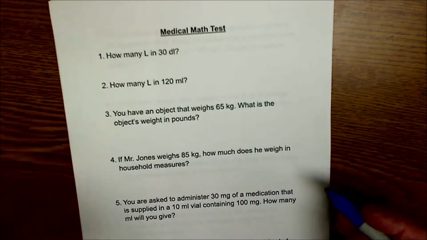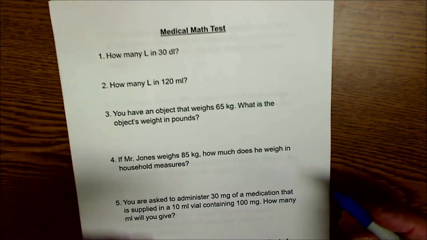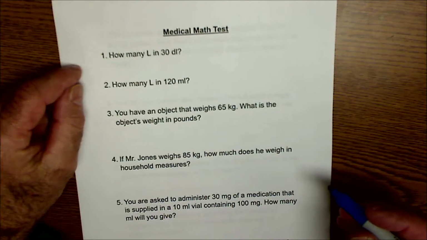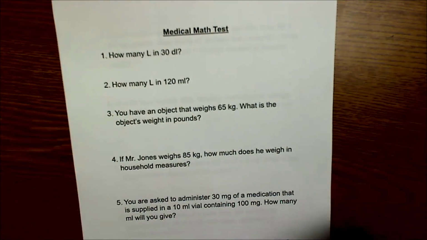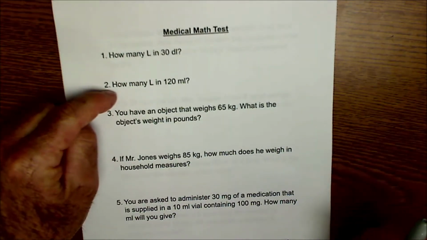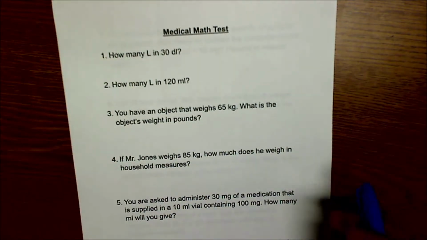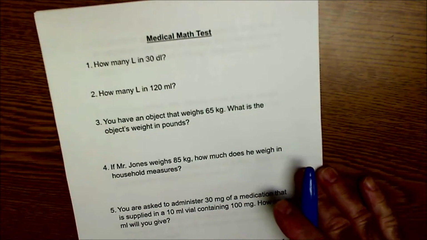I would watch this video by pausing it, doing the problem yourself, and then maybe hit play and watch how I solve it. And then pause it, do the problem yourself, and then play and watch how I solve it. There are a couple conversions you need to know.